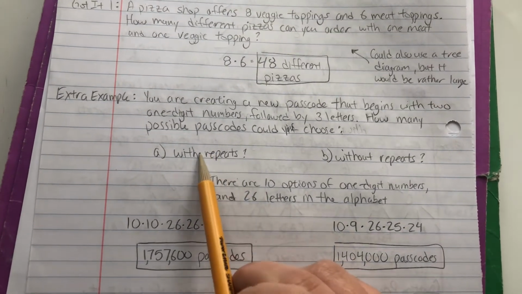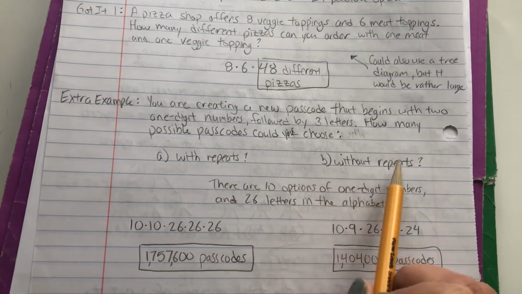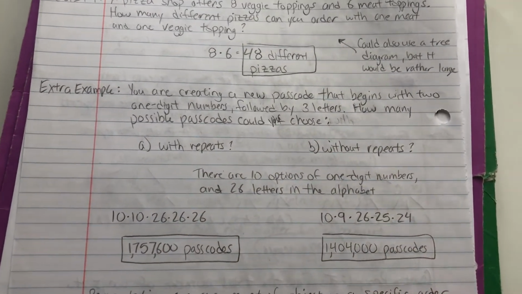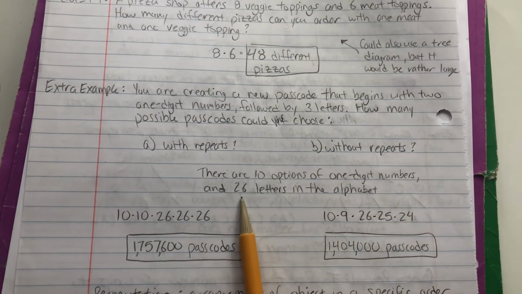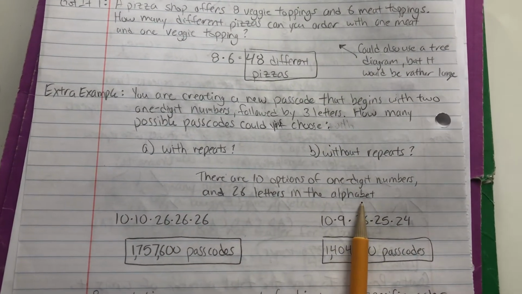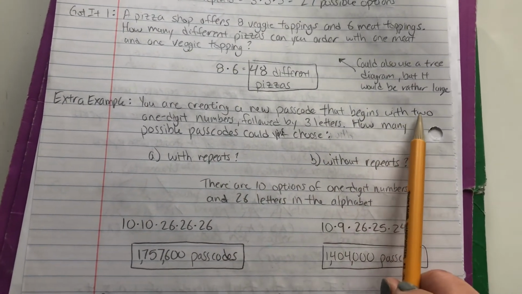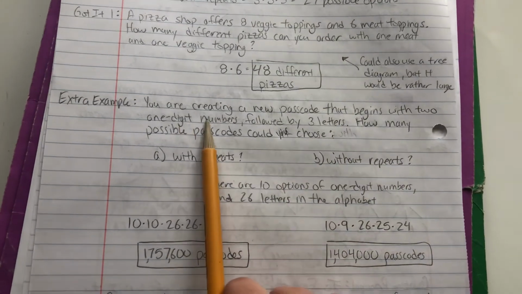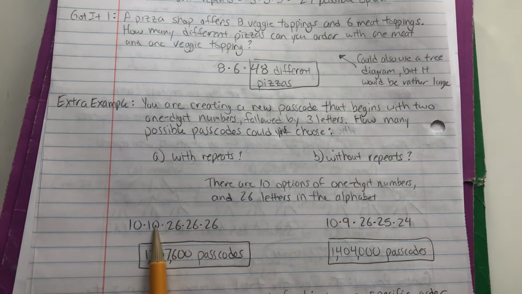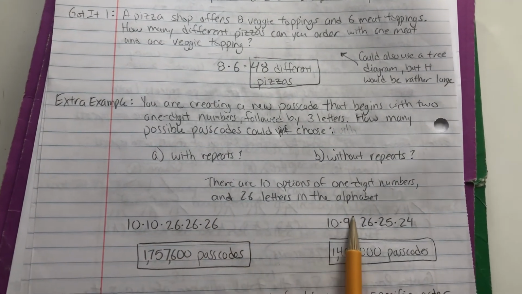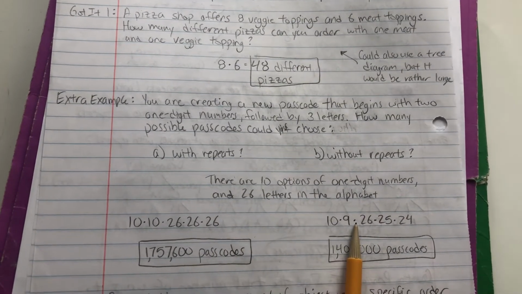So our first example we're going to look at is with repeats, and then the second one will be without repeats. Okay, now regardless, there are 10 options of one-digit numbers, and there are 26 options of letters in the alphabet. So if we have a passcode created by 2 numbers and 3 letters, then I'm basically setting up 2 numbers, 3 letters.